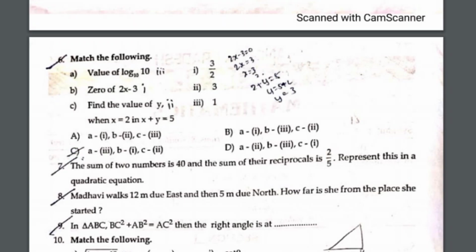question: the sum of the two numbers is 40 and the sum of their reciprocals is 2 by 5. Represent this as a quadratic equation. The sum of the two numbers is 40. If you take one number as x, then the other number is 40 minus x, because the sum of the two numbers they gave is 40. Okay, Siddhika's answer paper is also here. We will check that. So don't forget, one number is x, the other number you take as 40 minus x. The reciprocals mean 1 by x plus 1 by 40 minus x is equal to, they gave, 2 by 5, right?